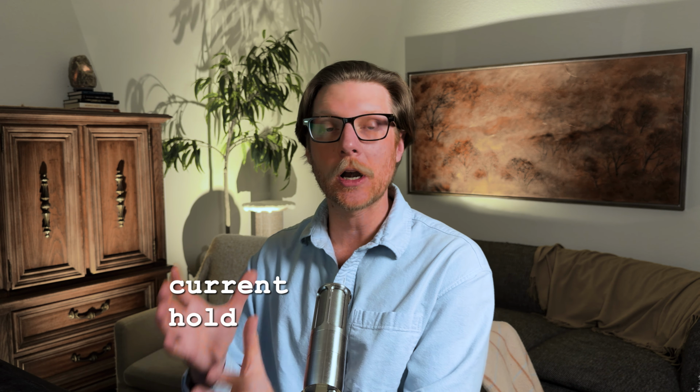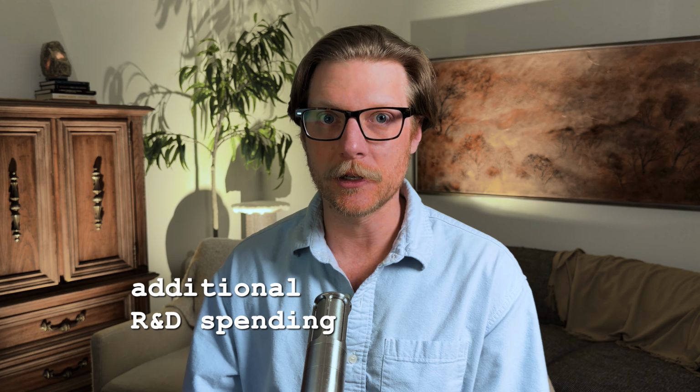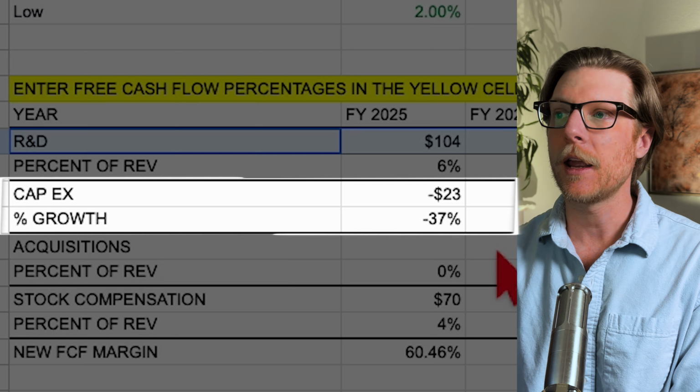The first thing that I adjust free cash flow by is R&D, research and development. Some companies are able to drive more free cash flow into the future through R&D, but in this case, I don't want to give any credit for research and development because I think they have to spend money here just to maintain their current hold on these domains and maintain their trust. They have to continually invest in their security, and this is going to be required for them to stay in the position that they're at because there's always going to be new exploits that people find to hack into these domains, and so they're going to be required to have additional R&D spending just to maintain their hold at the top.